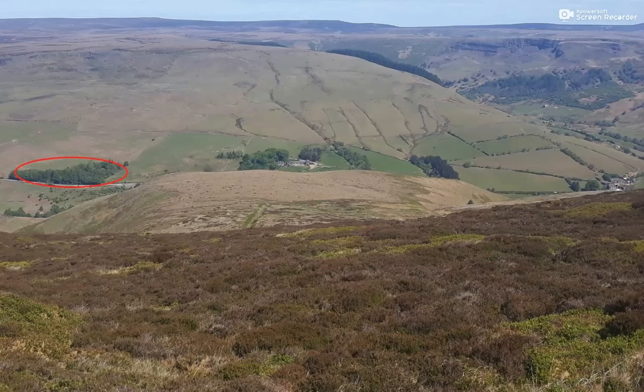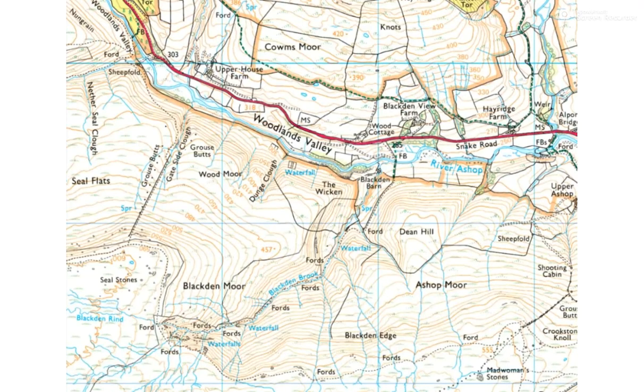What we looked at in that task, we had the photograph, and we wanted to work out where it was taken and identify this feature, and we used the Ordnance Survey Explorer 1 to 25,000 map. What we determined is that the photograph was taken from this point here, just on the northern edge path of Kinder, and we were looking northwards down through Ashop Moor, down through the dome shape of Dean Hill towards Blackton View Farm, and we were looking for the feature that was then to the left of that.